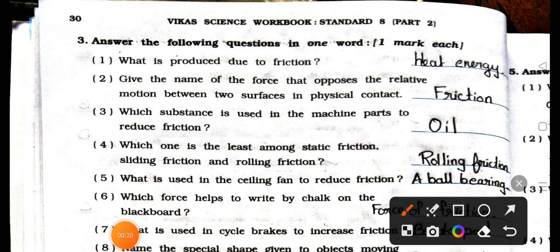Answer the following questions in one word, 1 mark each. Number 1. What is produced due to friction? Answer is heat energy. Number 2. Give the name of force that opposes the relative motion between two surfaces in physical contact. Answer is friction. Number 3. Which substance is used in the machine parts to reduce friction? Answer is oil.